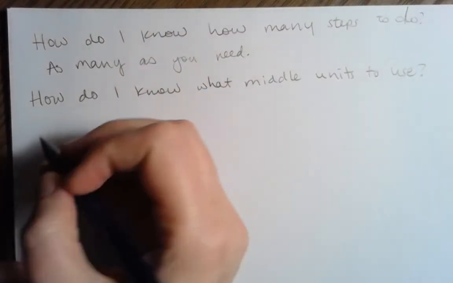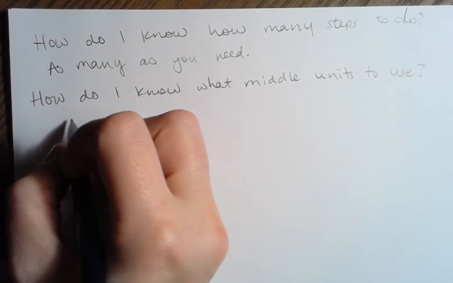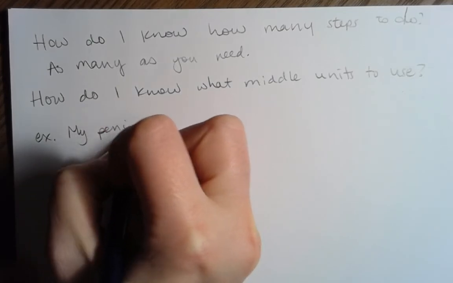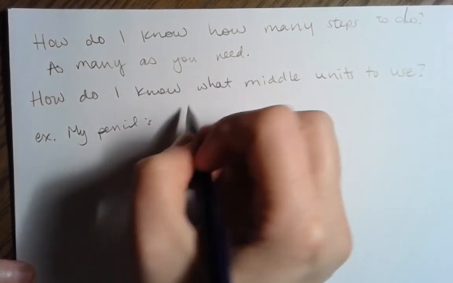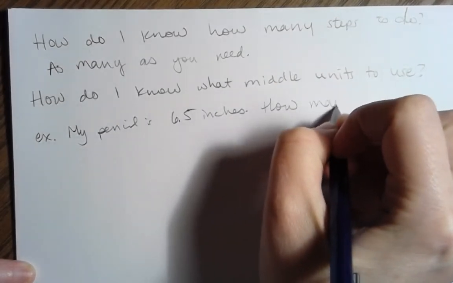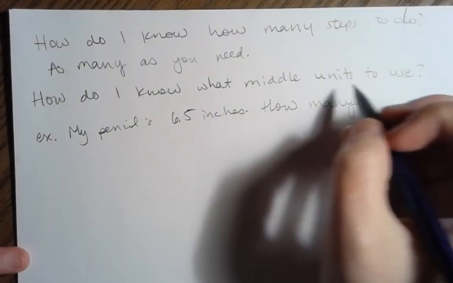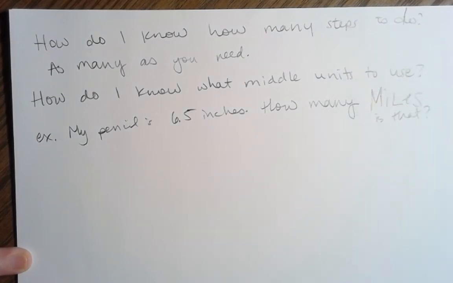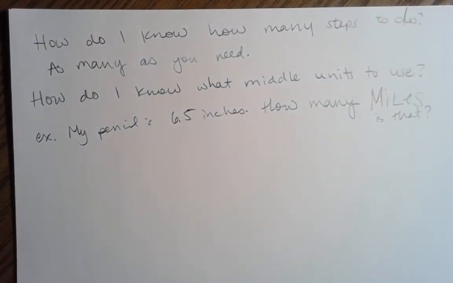Okay, let's get this a little bit more concrete. Let's take that pencil from yesterday. My pencil is, what did we say? 6.5, I forget. 5 inches. How many miles is that? I said yesterday we were gonna do it. I hadn't even thought of the question yet when I said it, but I said I was going to give you a question, and we're going to solve it at least 2 ways, and that you could figure out additional ways to solve it that would also be correct. This is why multi-step is more complicated than single step.